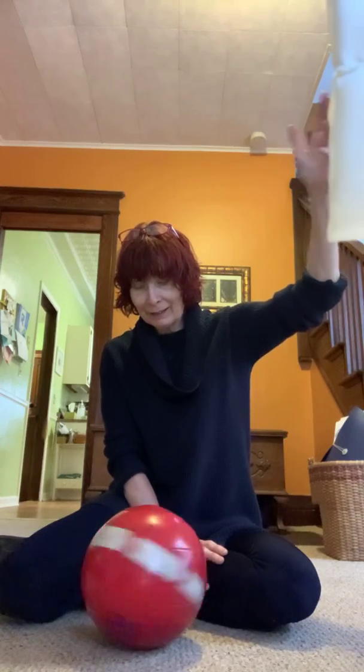Let's try a spinning motion. I'm going to make a light spinning motion. Just spin a little bit. I'm going to use more force. Going and going and going.